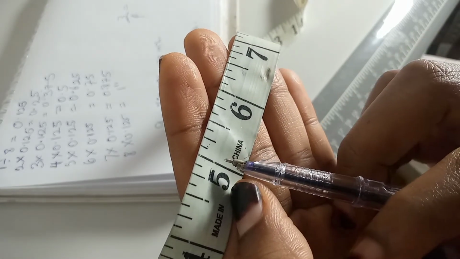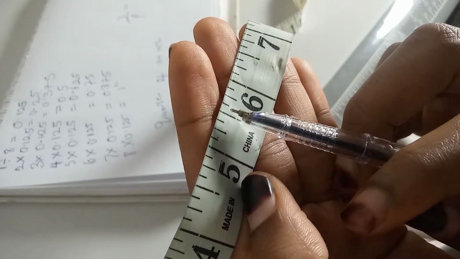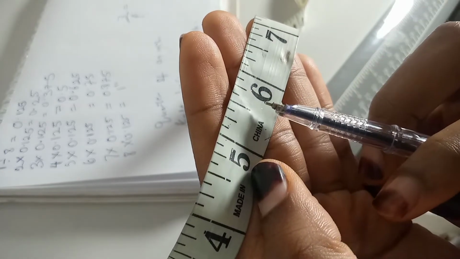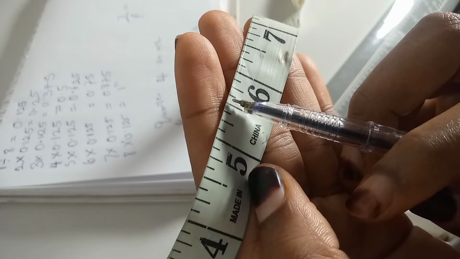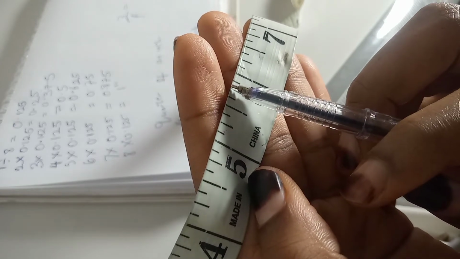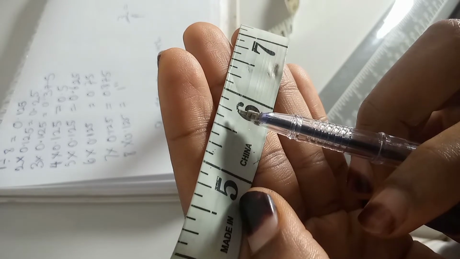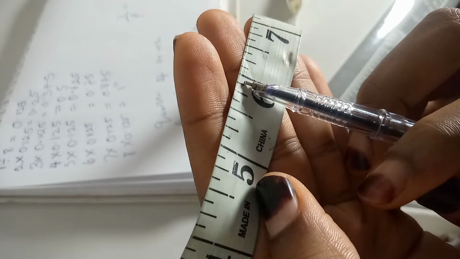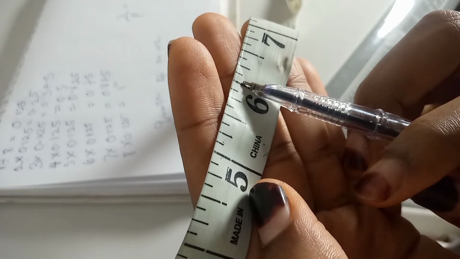Basically, that divides these 8 columns into 2. So that's our half inch. Then after that, we have our point. Then after that, we have a line also. This happens to be our 3/4 of an inch. Then we have our point, then we have our full inch. Let me come again, guys.